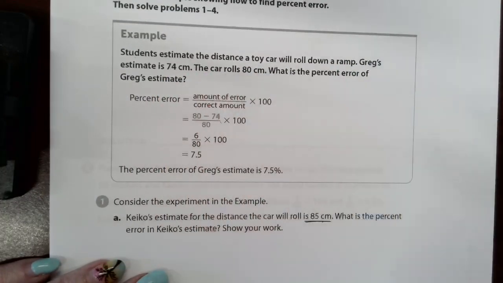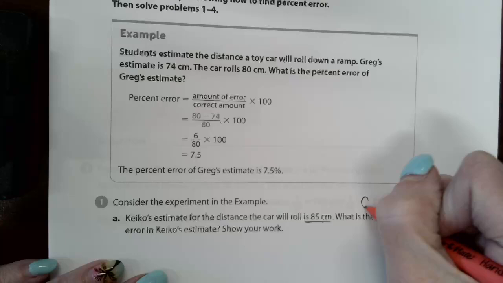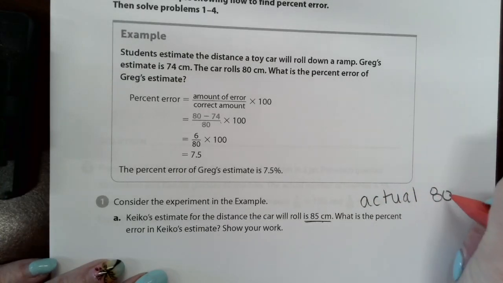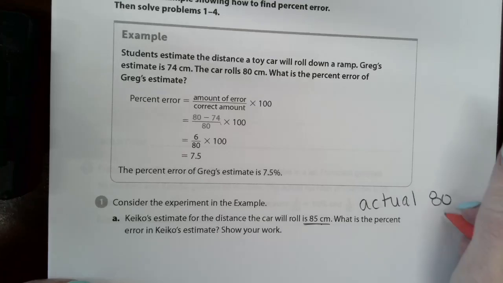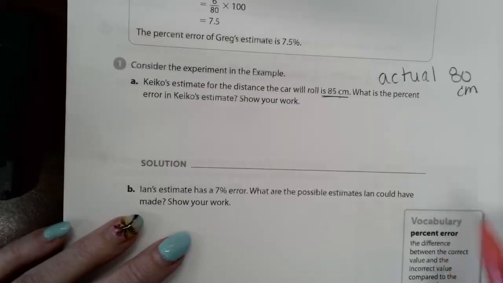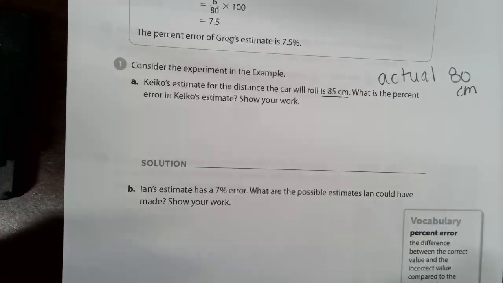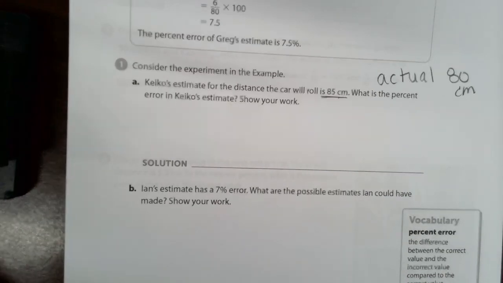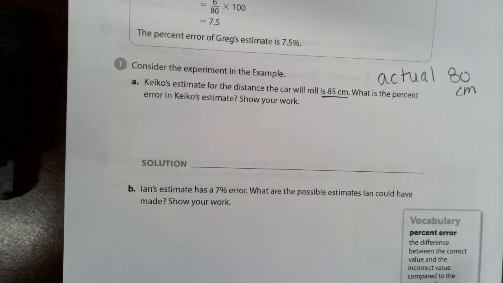The car rolls 80. So that means the actual is 80 centimeters. What is the percent of error? So you're looking for the percent again. So pause. See how far you can go. If you need to talk to your neighbor, talk to your neighbor.